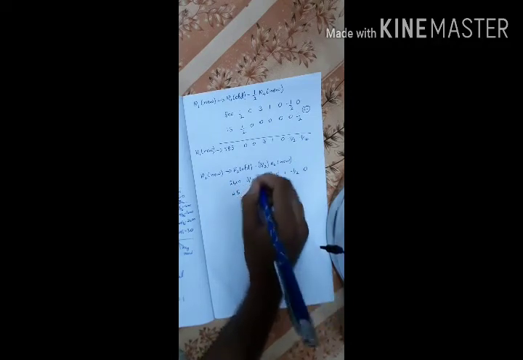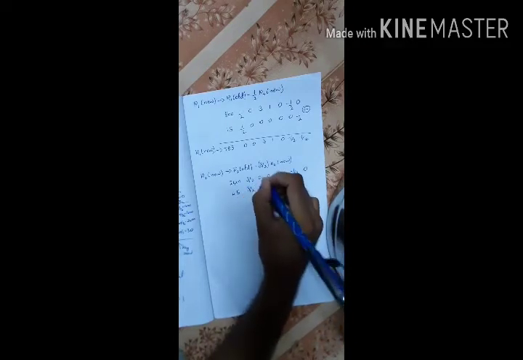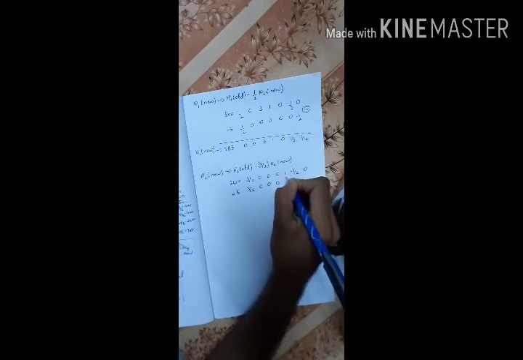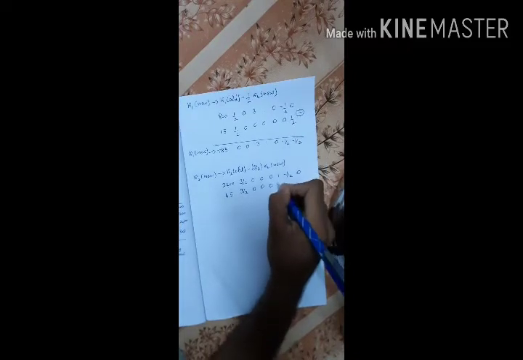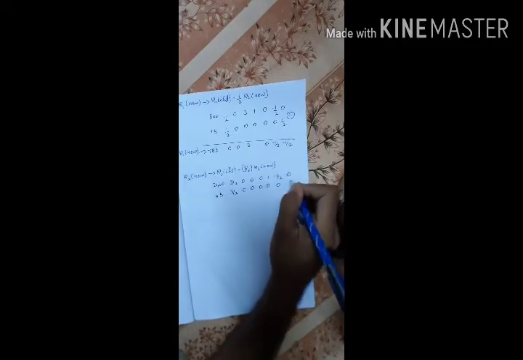Next, 1 into 3 by 2 is 3 by 2. Next, 3 by 2 into 0 is 0. 3 by 2 into 0 is 0. 3 by 2 into 0 is 0. Then 0 into 3 by 2 is 0. Then 0 into 3 by 2 is 0. And 1 into 3 by 2 is 3 by 2.